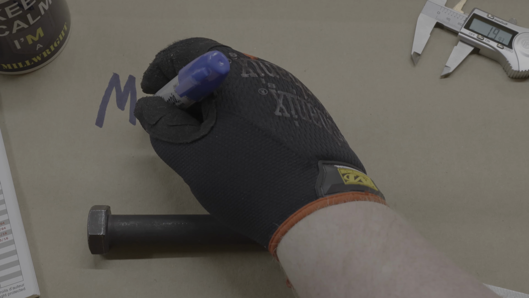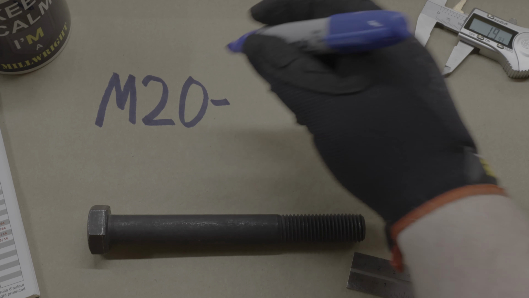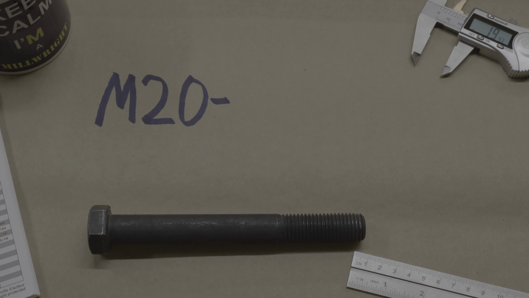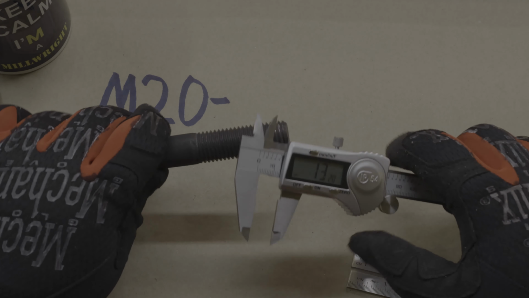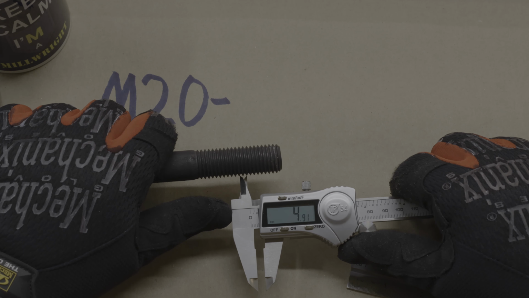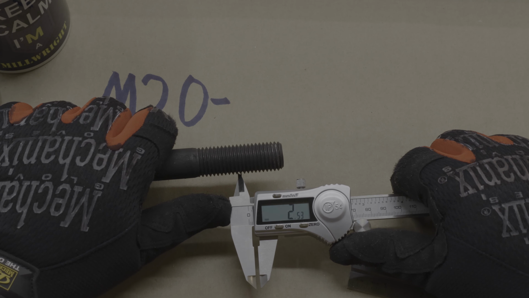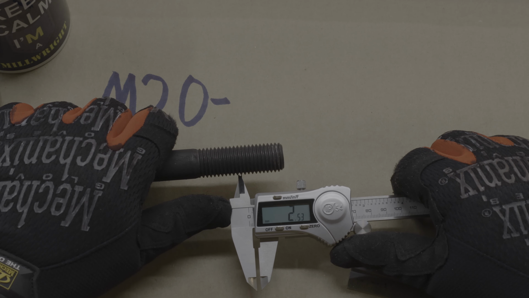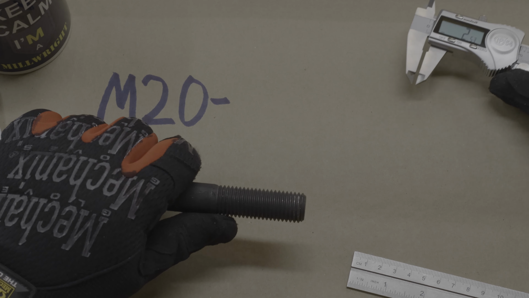And now let's see the pitch. We will try to measure it, but it's quite small. So let's see, we have 4, 3, a little bit less, 2, 2.5, yeah, 2.5 millimeters.